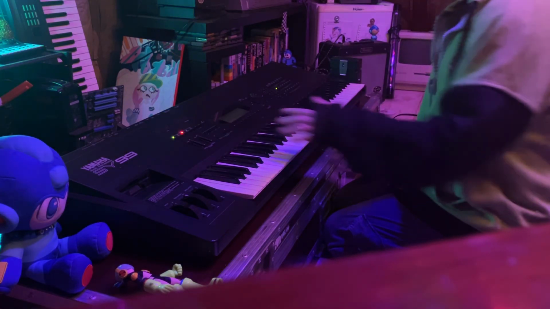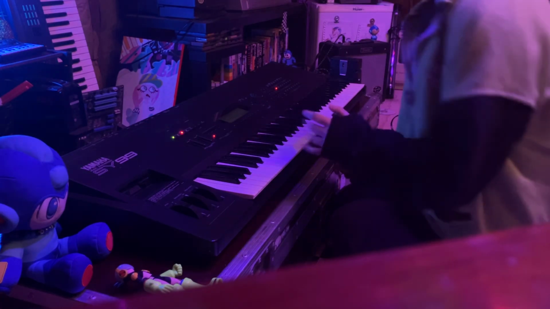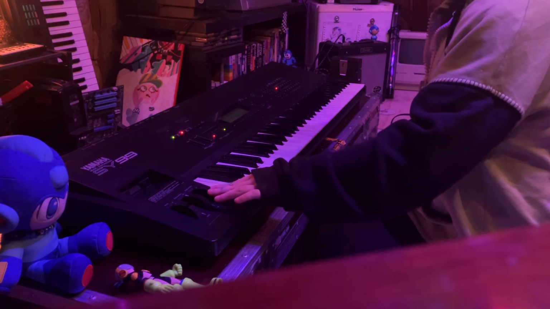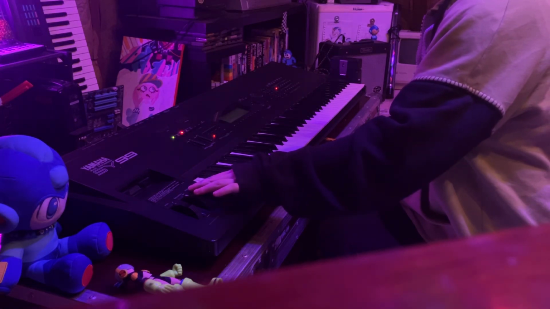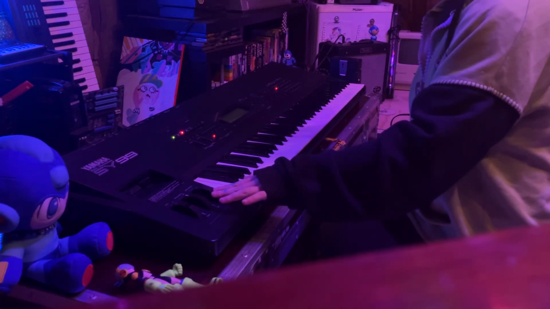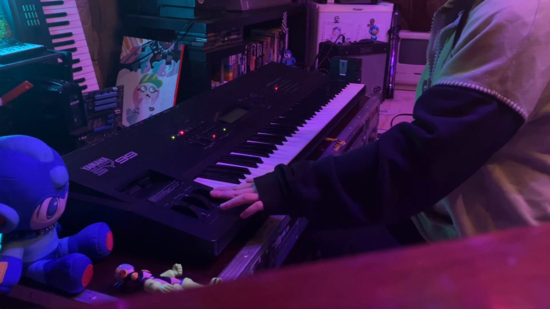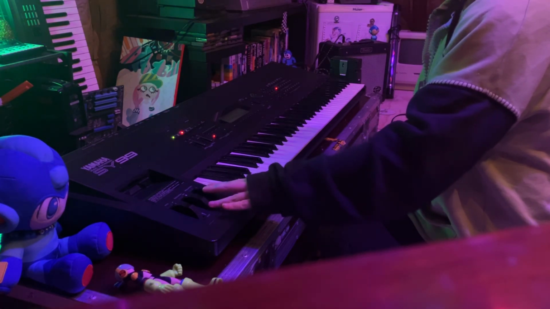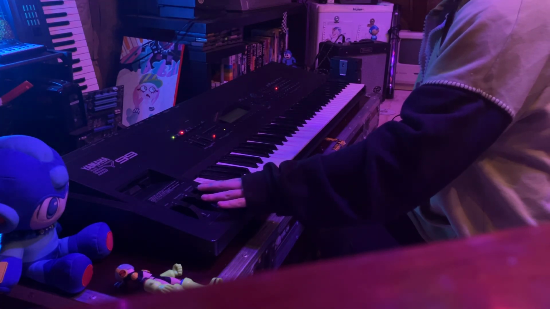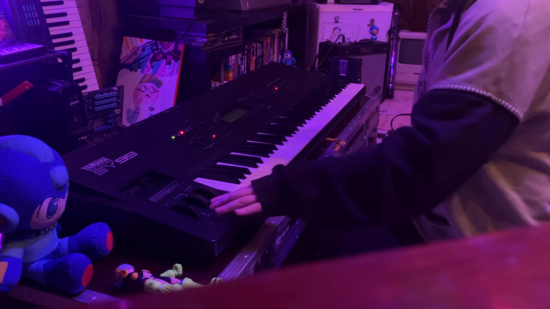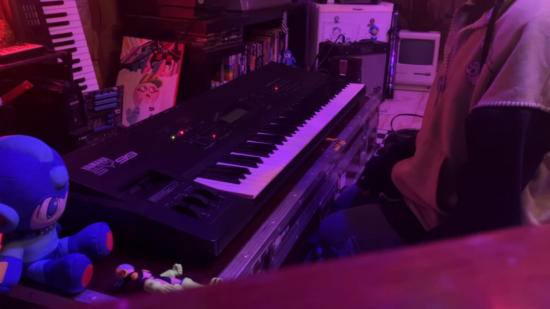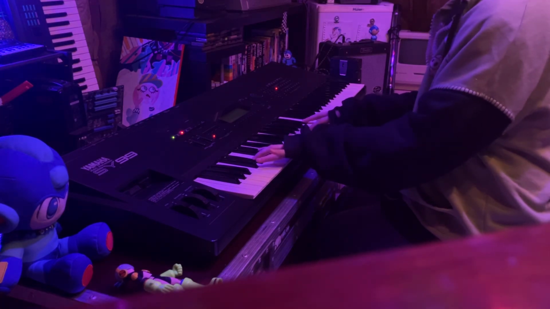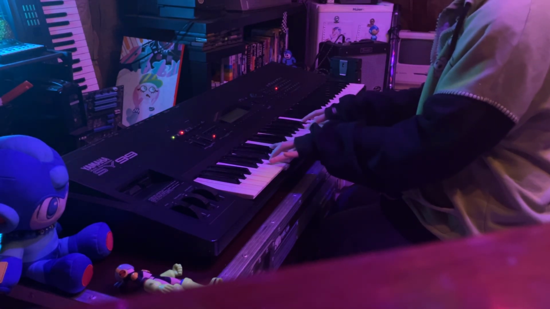So now that part is done, we're going to record again, but instead we're not going to play anything, and we're just going to mess with the modulation. Not messing with any keys.